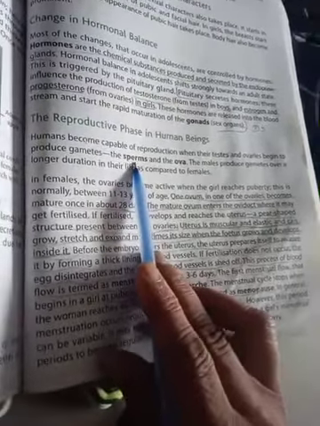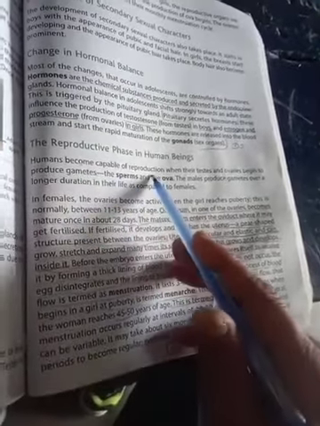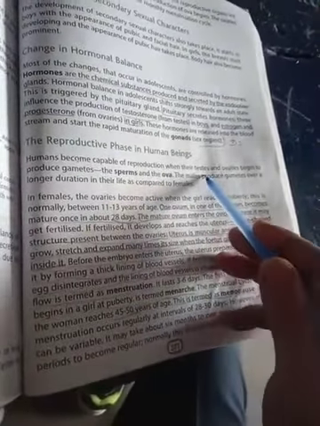But what happens if there is no fertilization? If there is no fertilization, what will happen to the ovum? Humans become capable of reproduction only when their testes and ovaries begin to produce gametes, that is, sperms and ova. Males produce gametes over a longer duration of their life as compared to females.